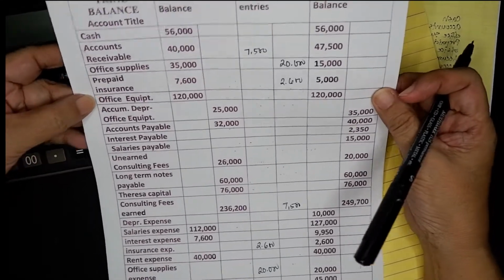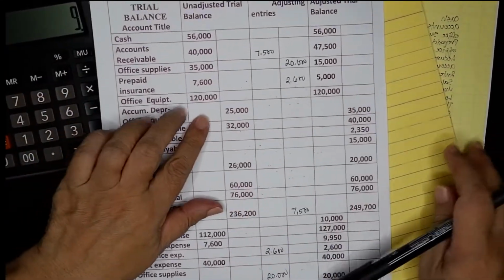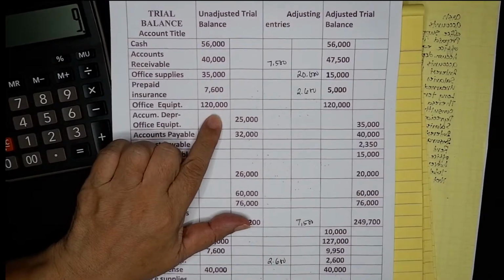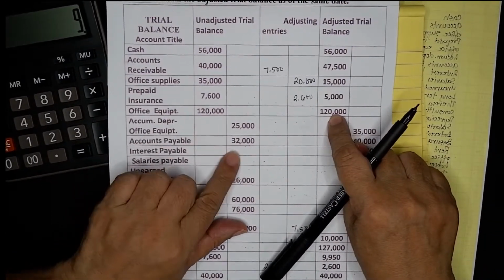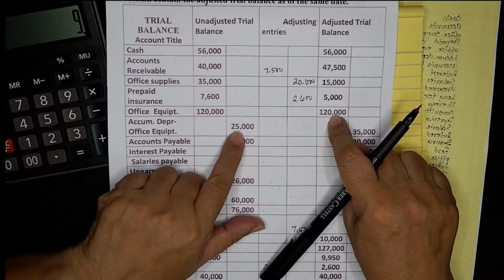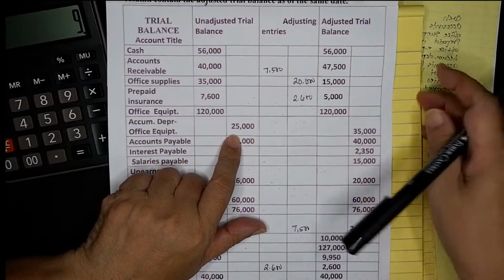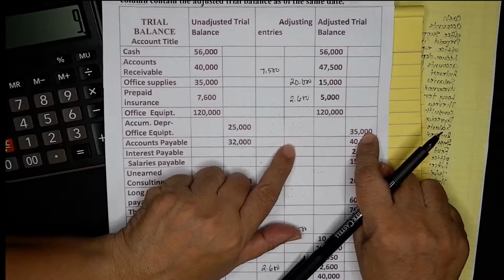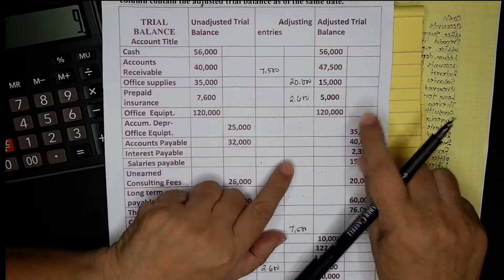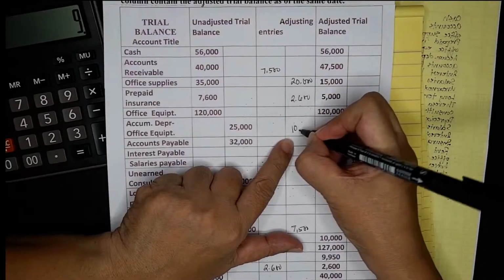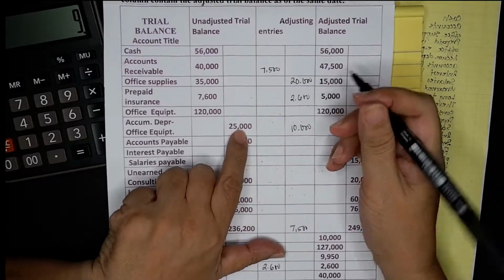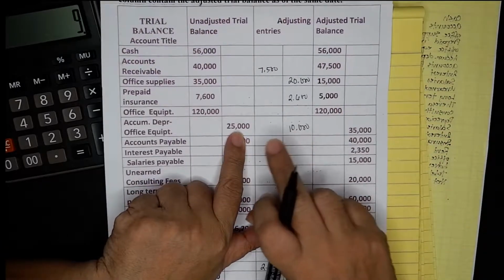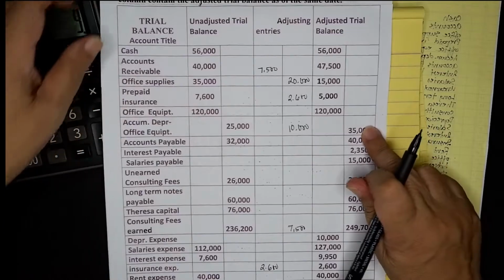Then we have office equipment, 120. It is still the same 120, which means there's no adjusting entry. Then we have accumulated depreciation, 25,000. It becomes 35,000, which means there is an increase of 10,000. An increase is posted on the credit side, because credit is plus, and the total goes to column 6.